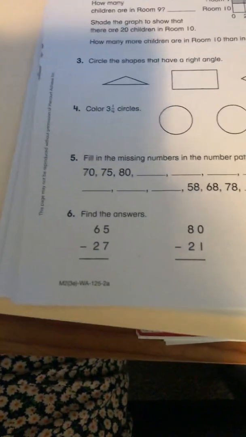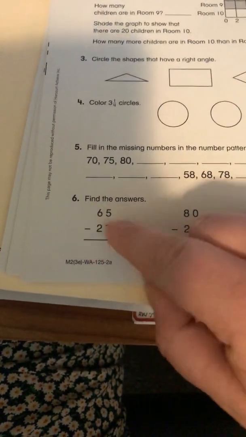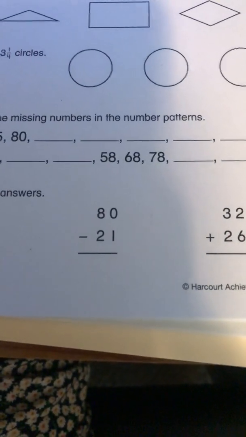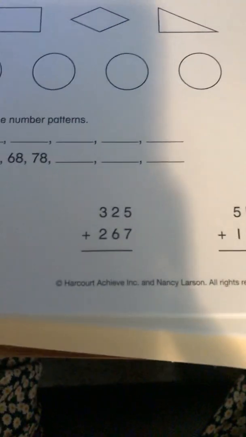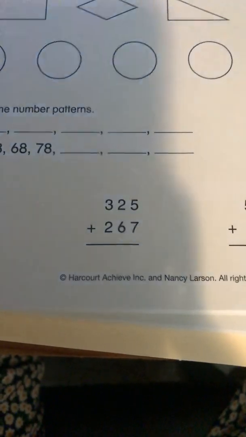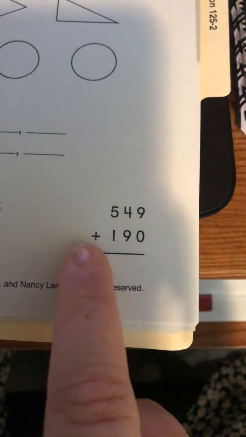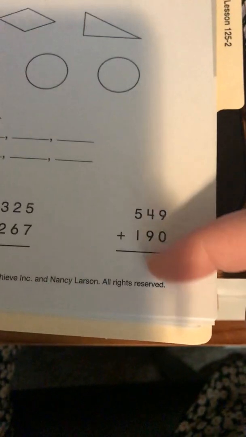All right, let's go down and find the answers. 65 minus 27. Remember here you are subtracting, so we have to maybe borrow. 80 minus 21. Again, look at your symbol. We are subtracting, so we may have to borrow. 325 plus 267. Look at my symbol. I am adding, so all I have to do is just keep them in the rows and add them up. 549 plus 190. Again, I'm adding, so all I have to do is just add them up.